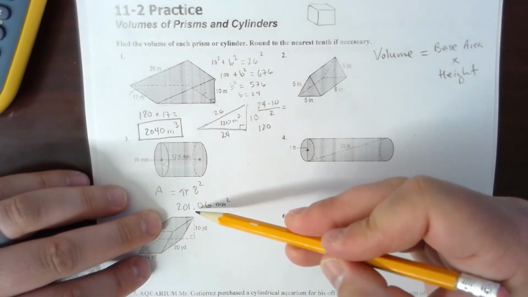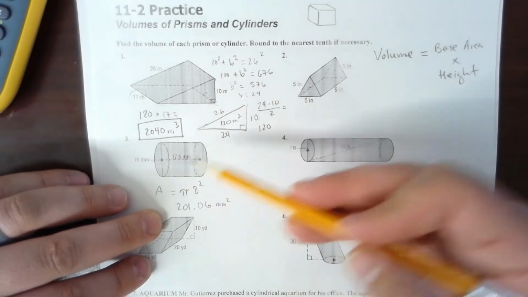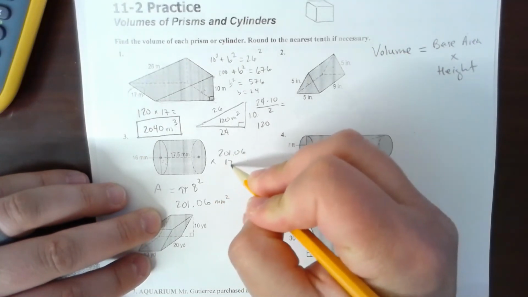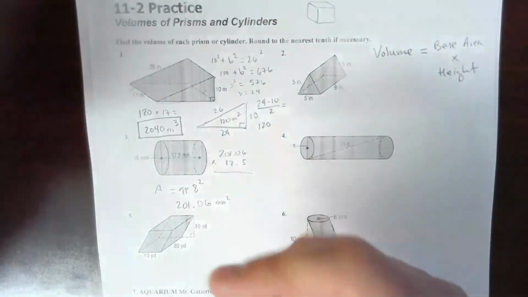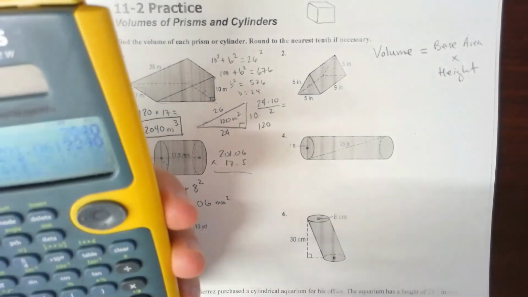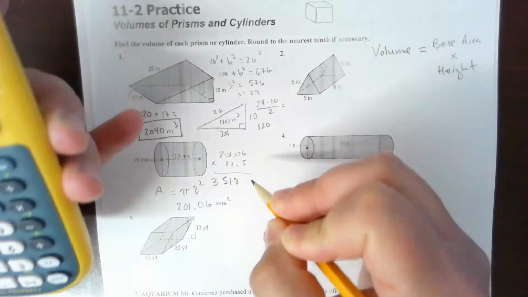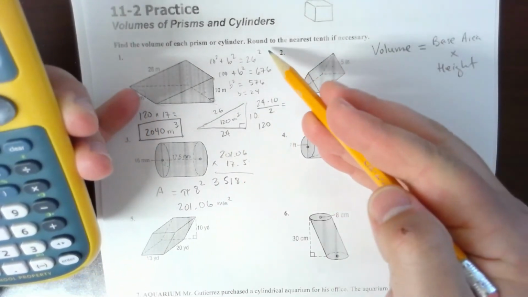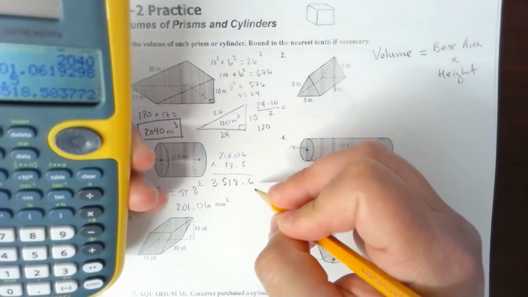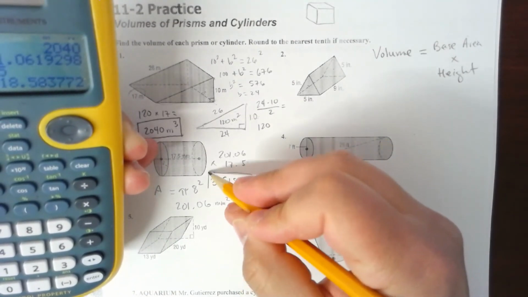Then I'm going to take 201.06 and times it by the height. In this case, it's going to be that 17.5. So 201.06 times 17.5, and I get 3,518 point, and the directions say round to the nearest tenth if necessary, so I'm going to say 0.6, and I'm in millimeters cubed.